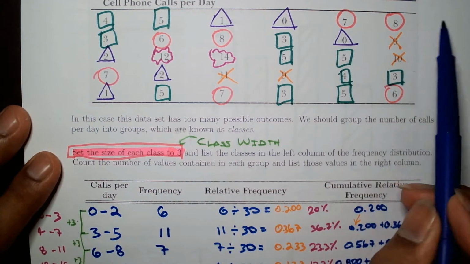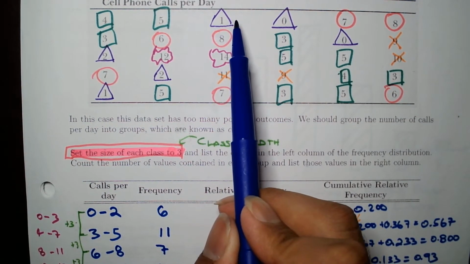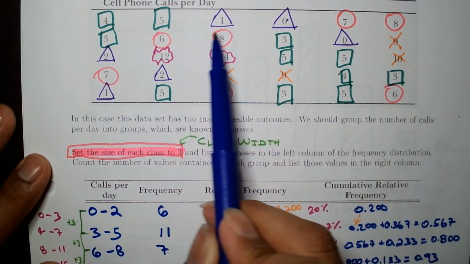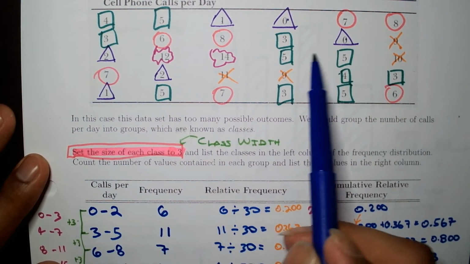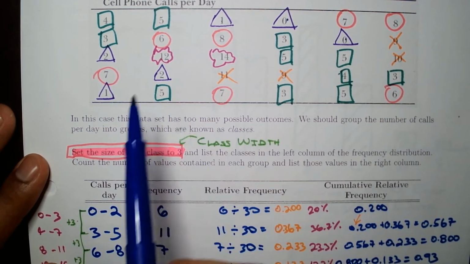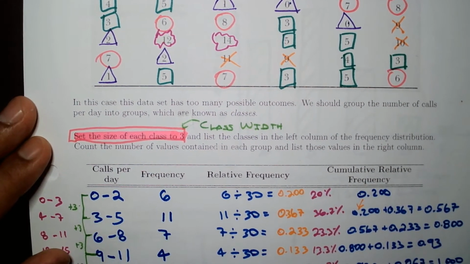Looking at every single row, look for zeros, ones, and twos. So I have a 1, I have a 0, there's a 0 here, and then there's a 2 here, another 2 here, and another 1. If we count them all, there's a total of 6, which is the 6 right here.